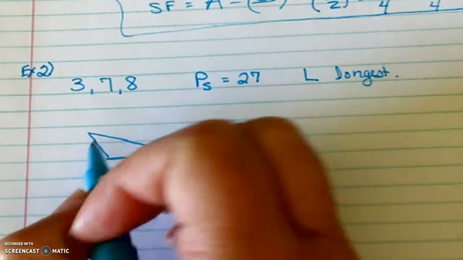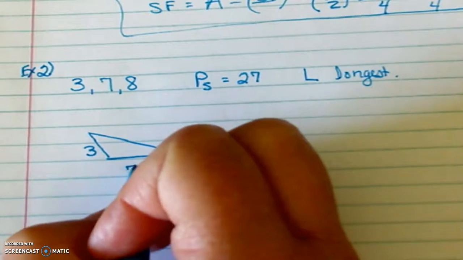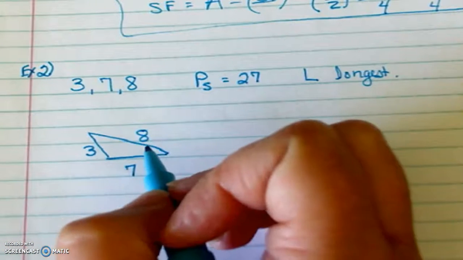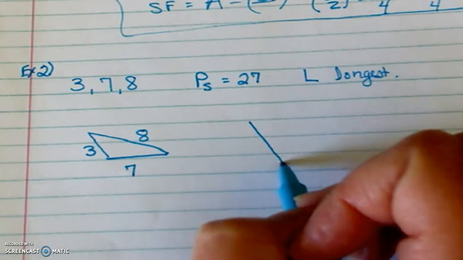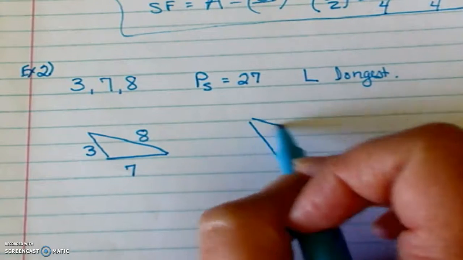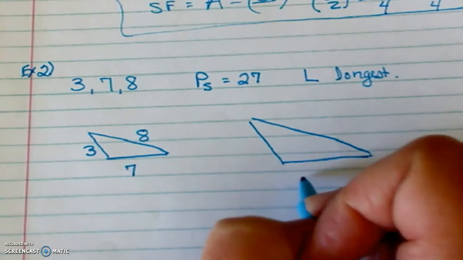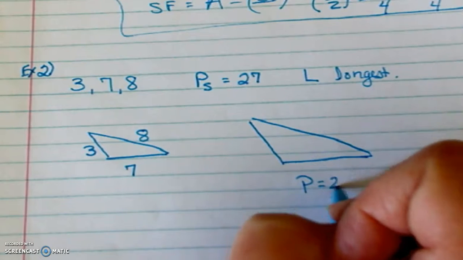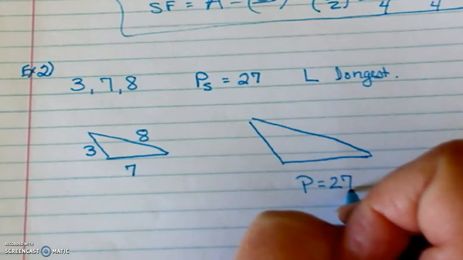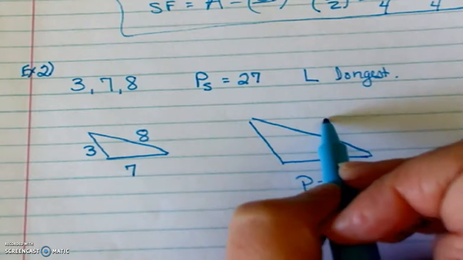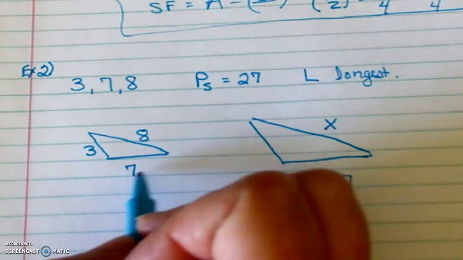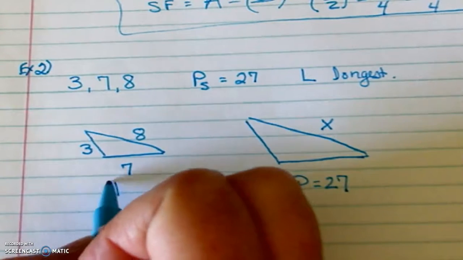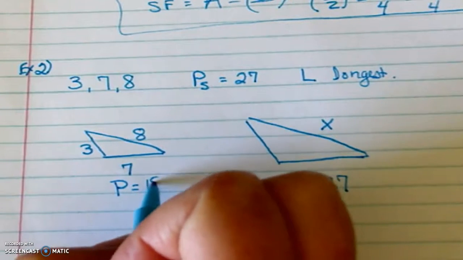I just know it's going to be scalene, but the lengths of the sides are 3, 7, and 8 respectively. If the perimeter of a similar triangle, so now I have this similar triangle over here, if the perimeter is 27, what is the length of the longest side of that particular triangle? Well, if I look at this small triangle, I see that the perimeter is equal to 18.